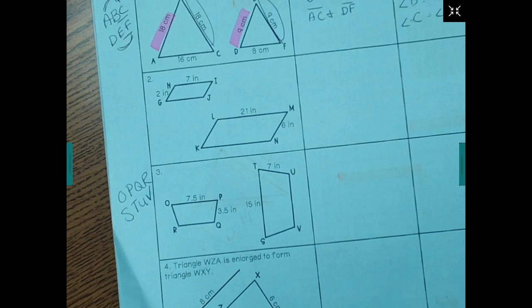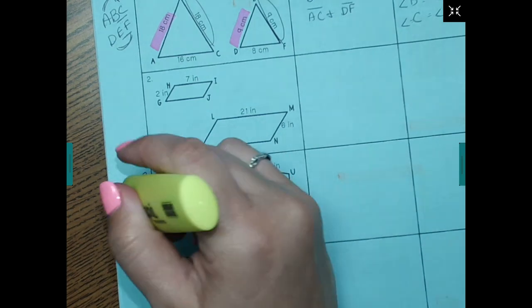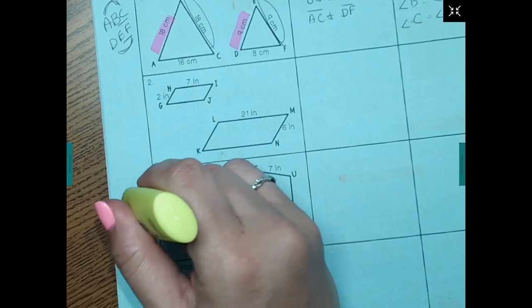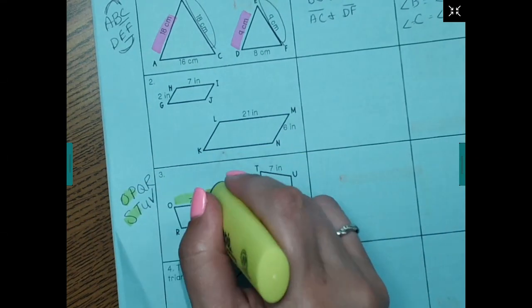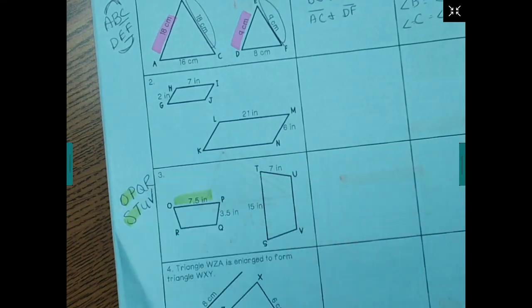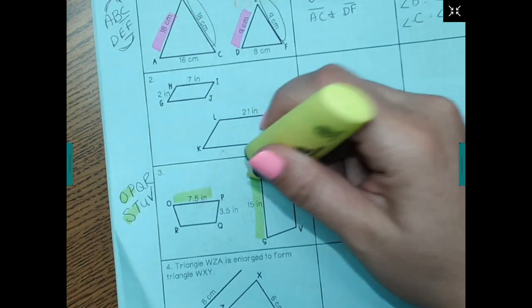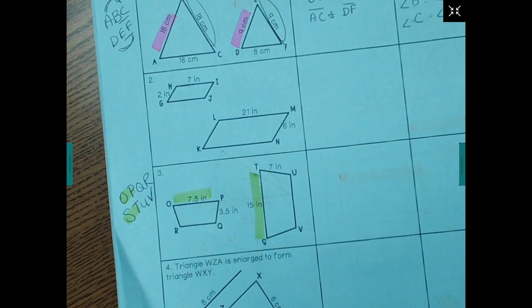All right. So we have first letters OP. OP goes with ST. If you want to just highlight them, then you don't have to write them. If you want to just write them, you don't have to highlight. Or you can do both.